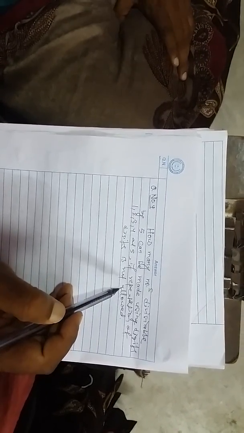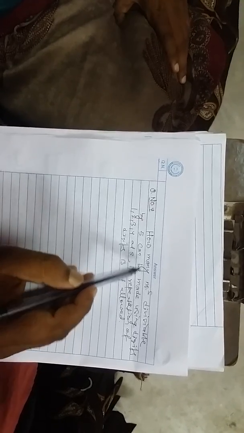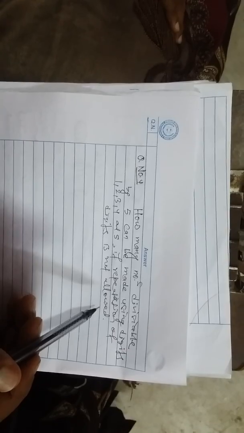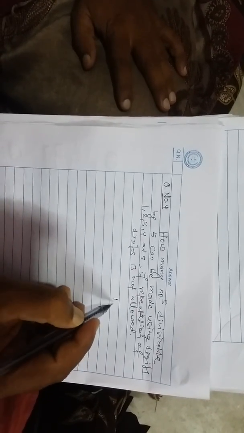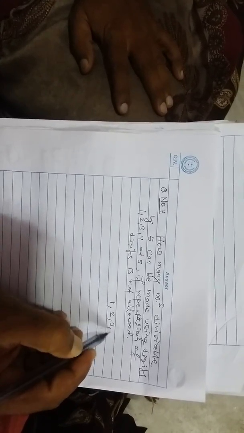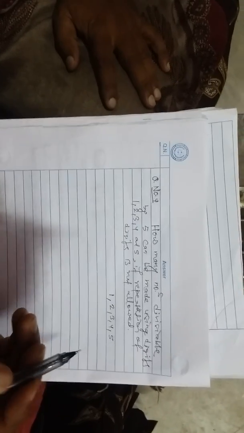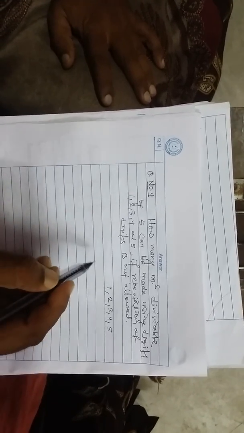Again you can say you have to make how many numbers divisible by 5 can be made using digits 1, 2, 3, 4 and 5. But the repetition of digits is not allowed. Now here the question has not told you to make how many digit numbers. So first of all we think how many digits are given. You are given 5 digits: 1, 2, 3, 4 and 5. So 5 types of numbers can be made.